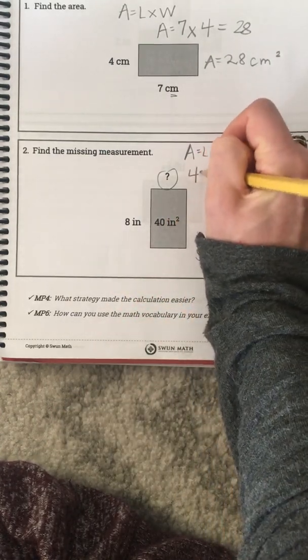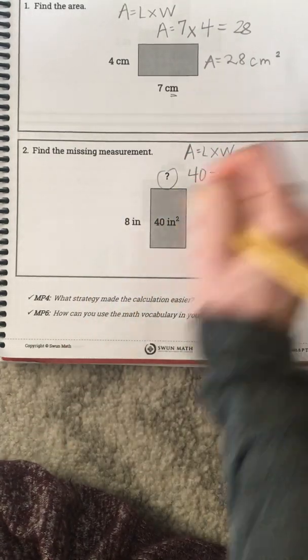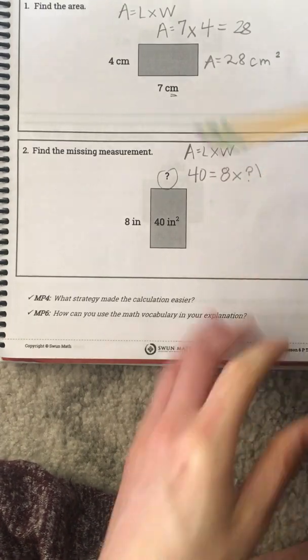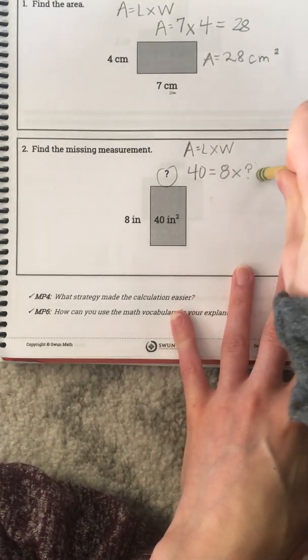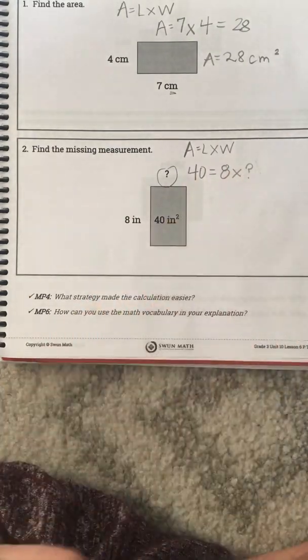My area is 40. My length, my longer side, is 8. But I don't know what my width is. So how am I going to solve for that? 8 times something equals 40.